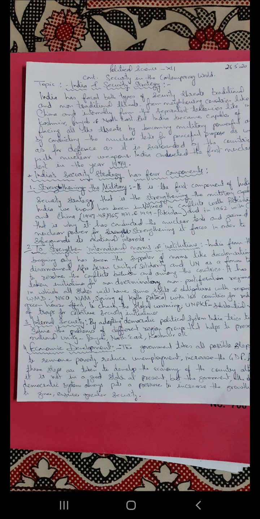Although we know that at this time our growth rate is not very good, the government is still trying to increase it, as in a democratic system there is always pressure to increase the growth rate, to ensure greater security to the people.